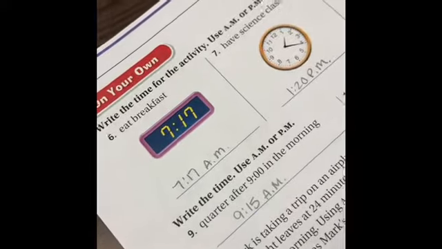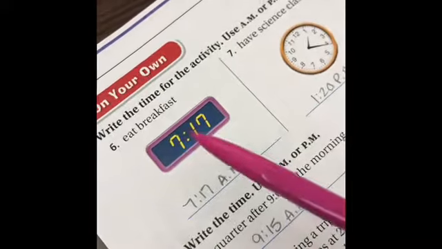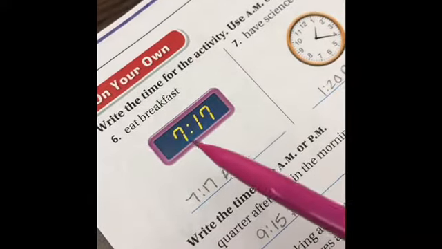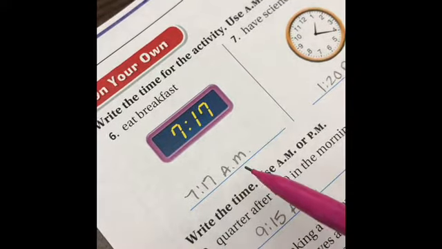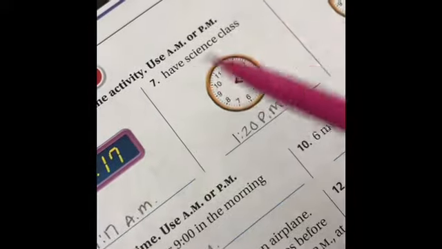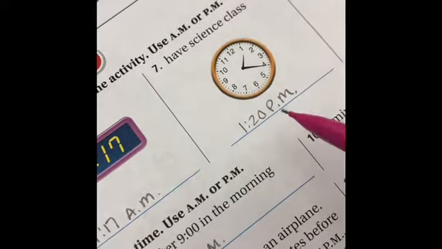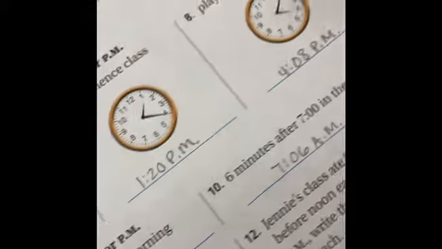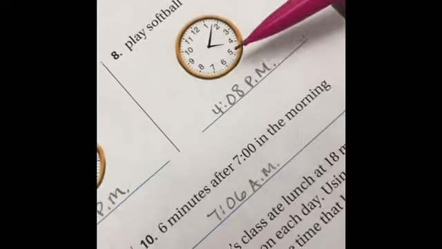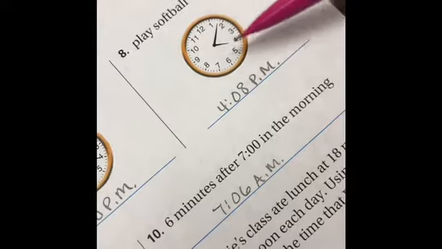Okay, you should have the same answers that I do. This one is eating breakfast at 7:17 a.m. because that happens in the morning. Have science class at 1:20 is the time on the clock, and that would be in the afternoon, so that's p.m. Playing softball. This clock says it's 4:08. That also happens in the afternoon, so p.m.